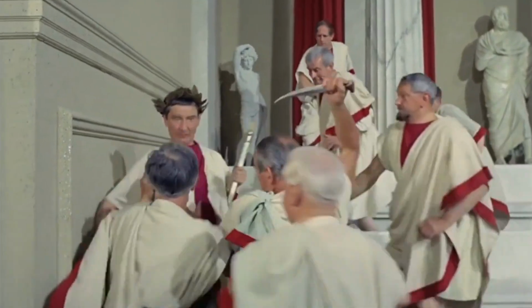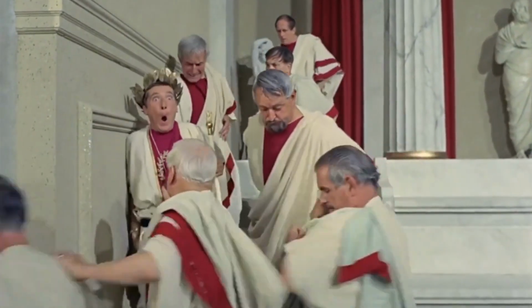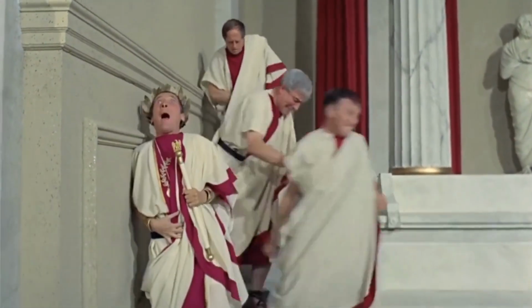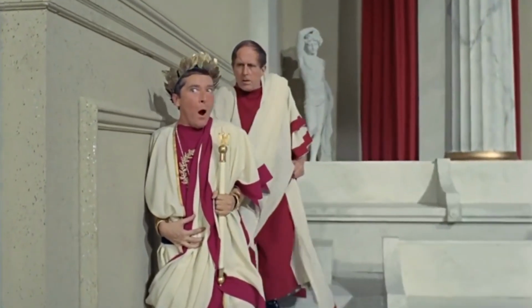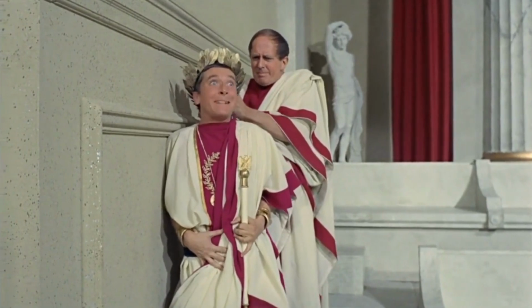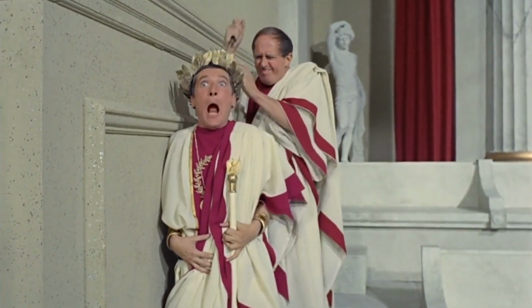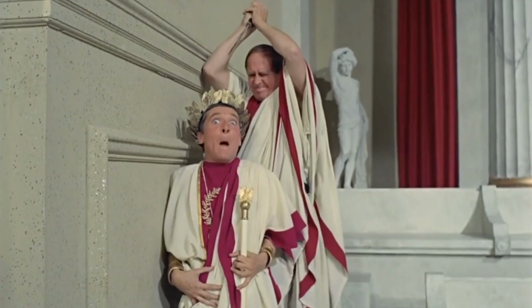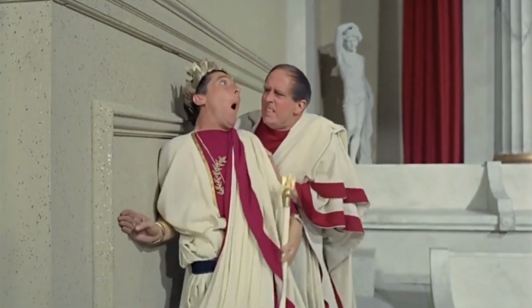Accounts vary as to whether he died silently, or when he saw Brutus uttered, "You too, child?" He was stabbed at least 23 times and died. His reign was bloody going in and bloody going out. You don't have to include this in your own story of a dictator, but it fits.